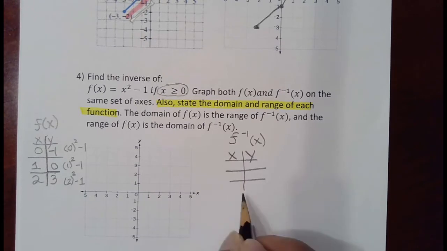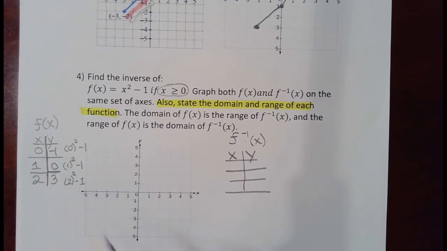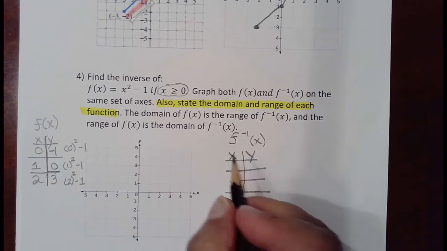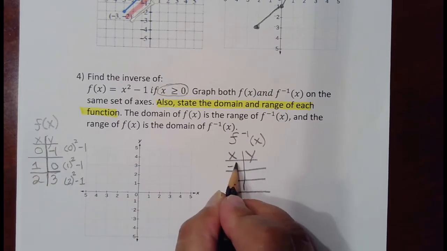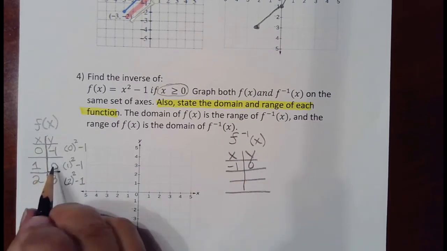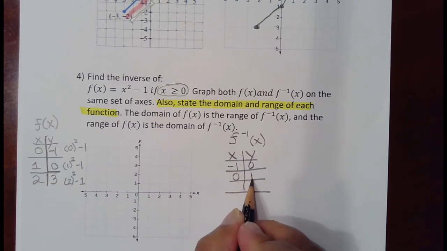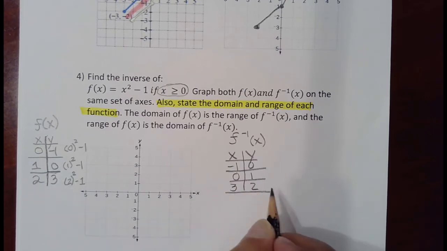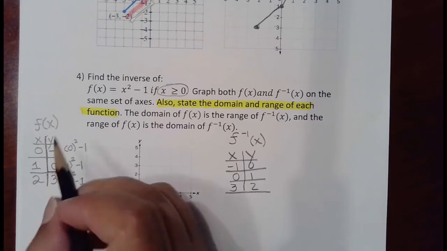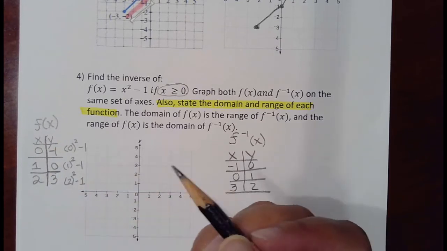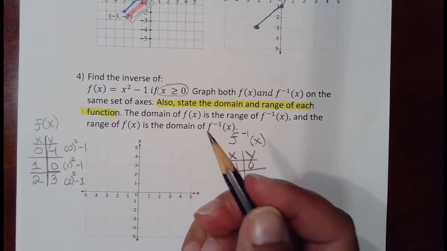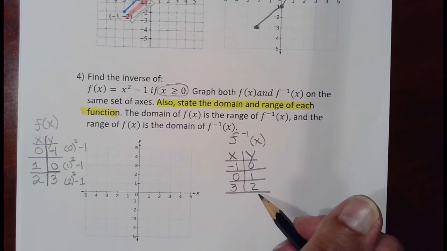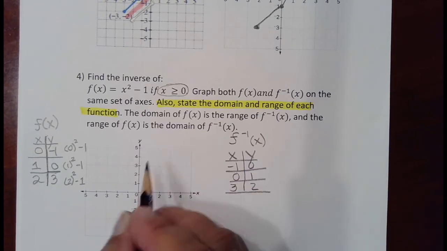So let's plot these original points. Let's hold on to the concept of a parabolic shape. When we plot, it's going to be right here: 0 for x, but negative 1 for y. 1, 0, that would be out 1, 0 units up. 2, 3, that would be 2 over, 1, 2, 3 up. Now you can see that what I have here is just one side of a parabola.